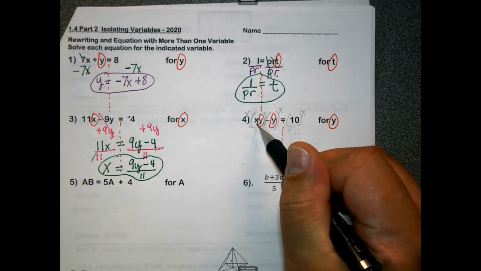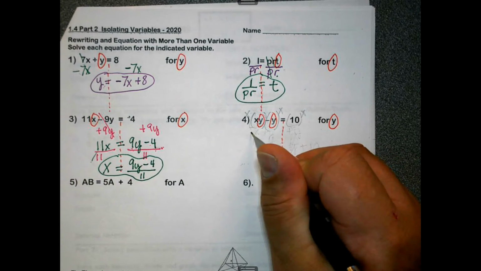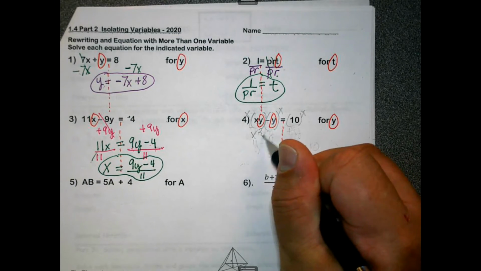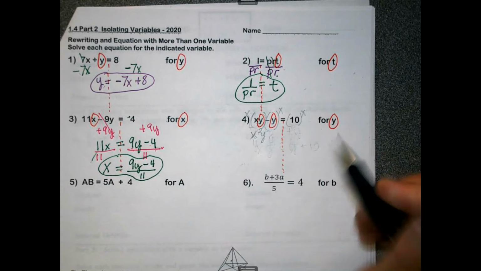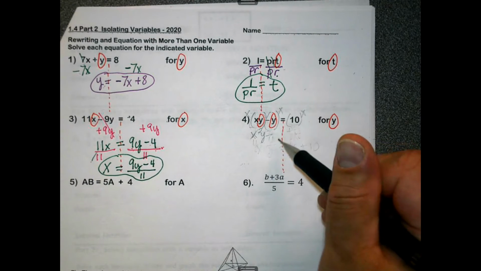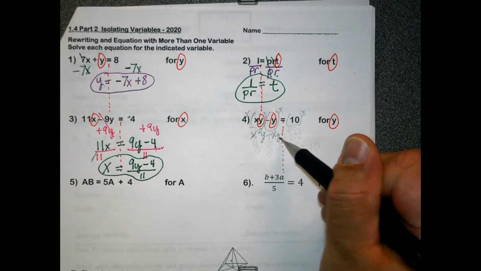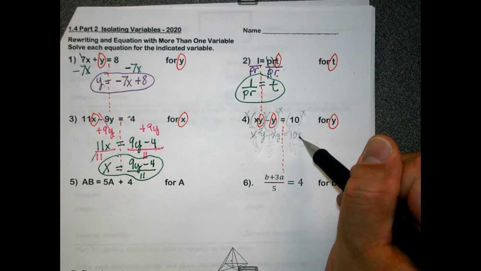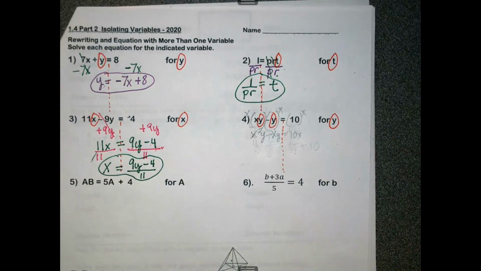So x times xy is x squared y, minus x times y is xy, equals 10x. Again, we can do that. It's right, there's nothing wrong with it, but is it helping us out? Not quite. We still have y in two terms.